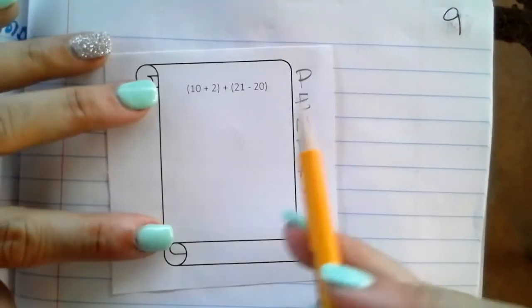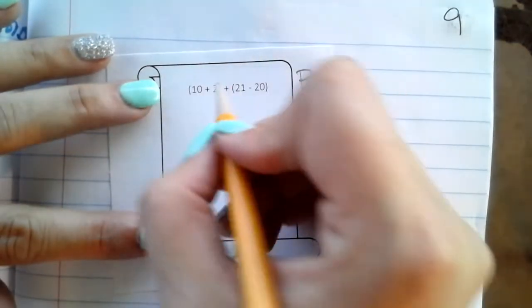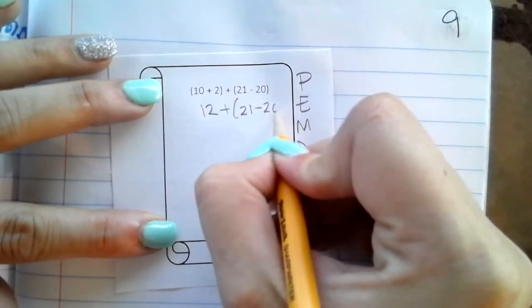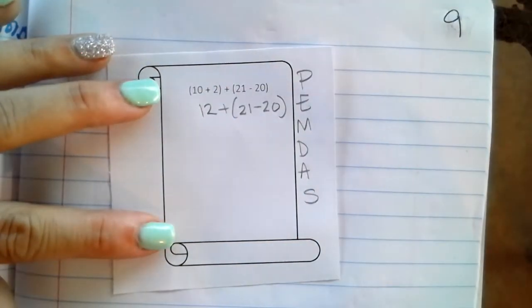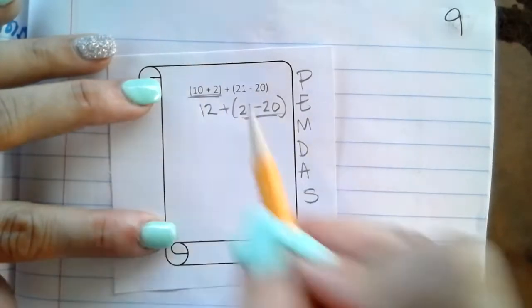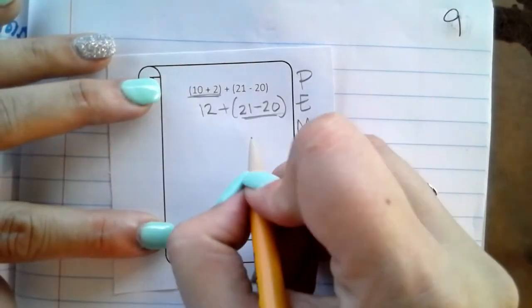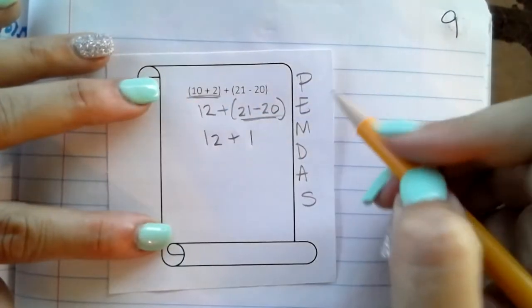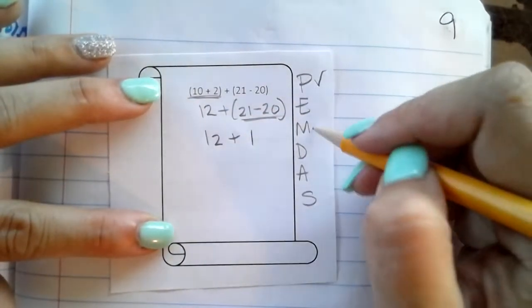So parentheses, left to right. 10 plus 2 is 12. Bring everything else down. Remember, I can only work one parentheses at a time. So then I've got to work this parentheses. So I worked this right here. 21 minus 20 would give me 1. Bring everything else down. So I'm done with my parentheses.